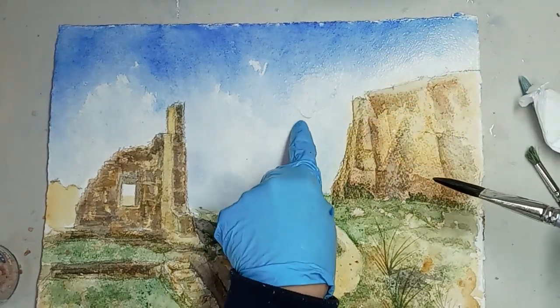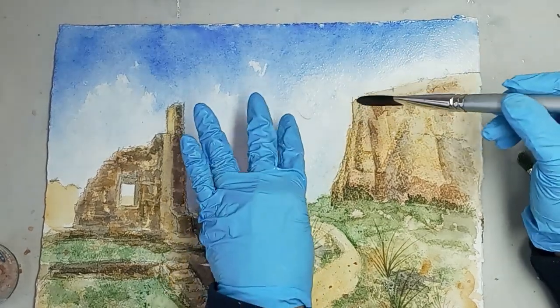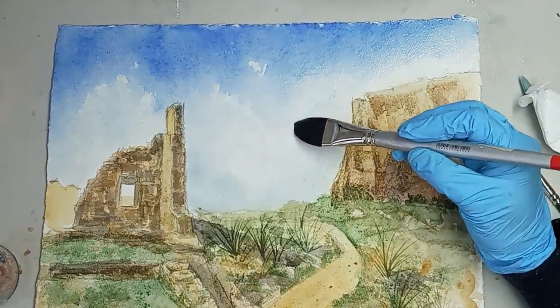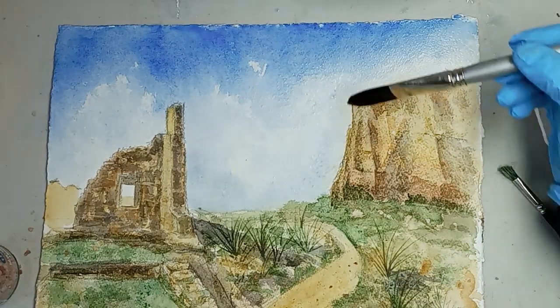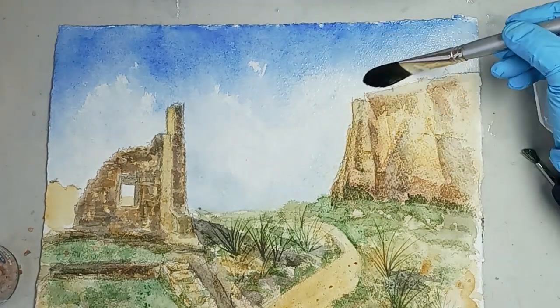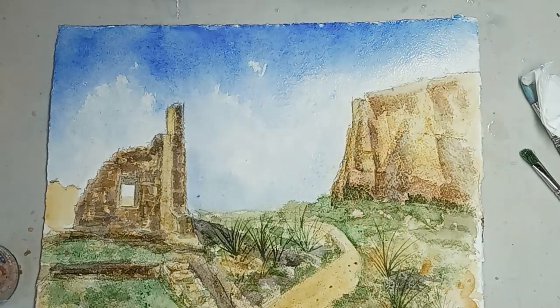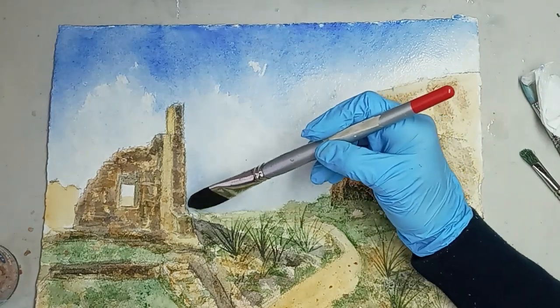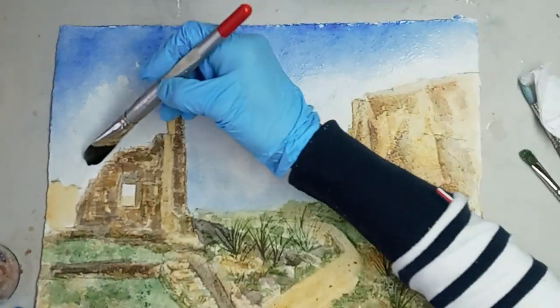I have a little hair here, probably from the brush. Don't touch if you cannot lift, oh here, I lift with the brush. If you cannot lift with the brush and there is a hair or something fuzzy on your painting, just leave it there. When it dries, you remove it without disturbing your painting.